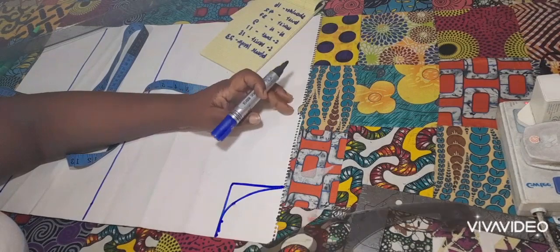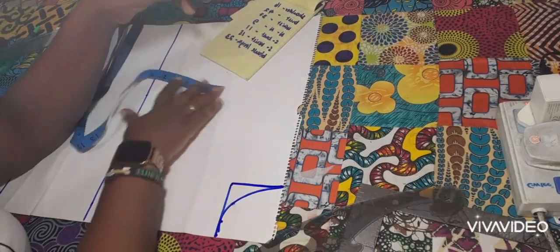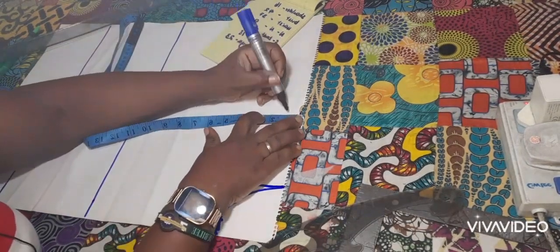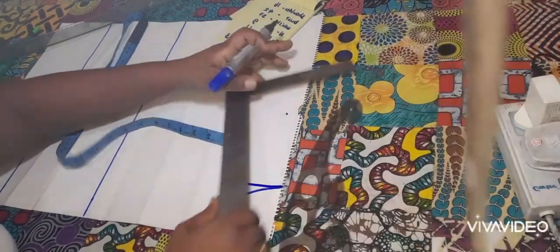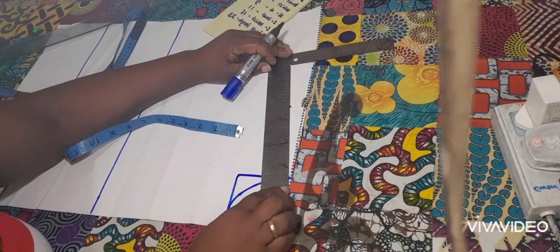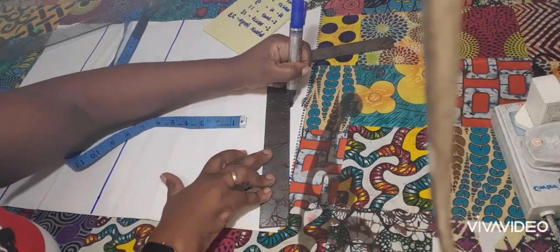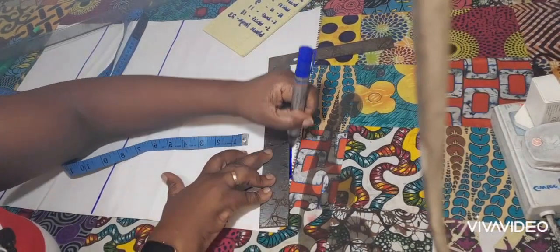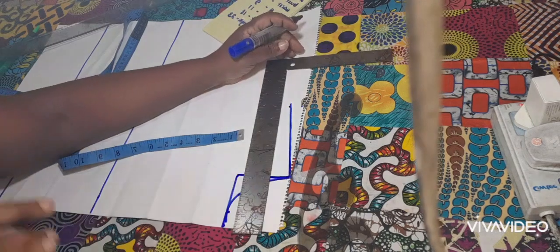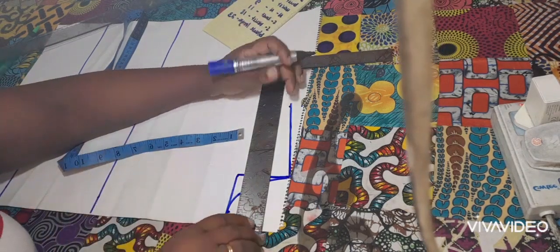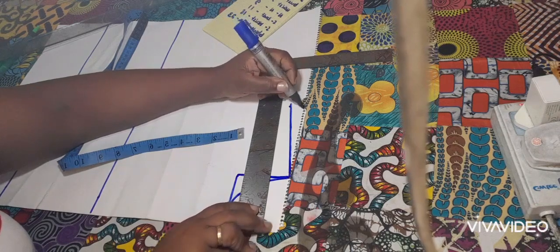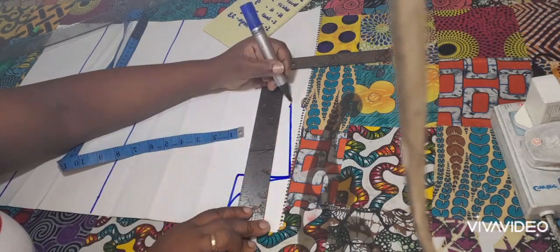When you get here, you come back to our shoulder point, which is here, and we'll measure down by 1 inch and connect to this neckline here. Why are we going down by 1 inch? Because the shoulder is not straight. The shoulder slopes down a bit. There's nobody on this earth that has a straight shoulder, so it slopes down a bit. So we just take 1 inch from the beginning of the shoulder line here.